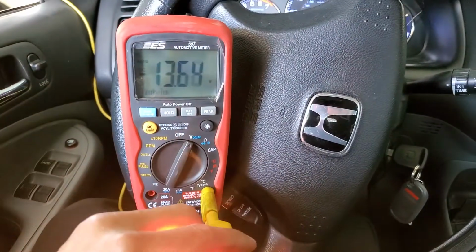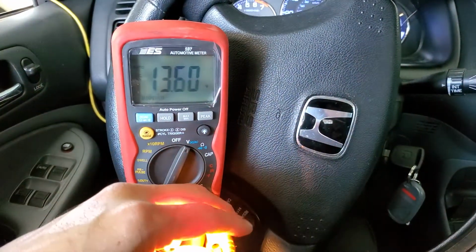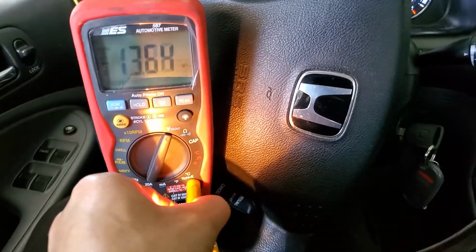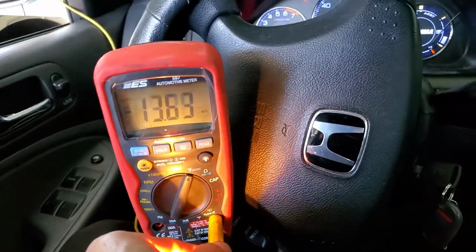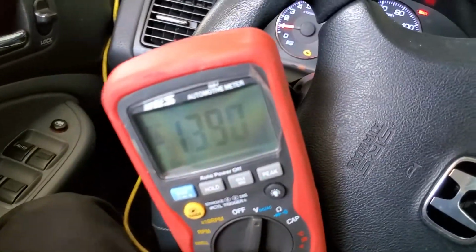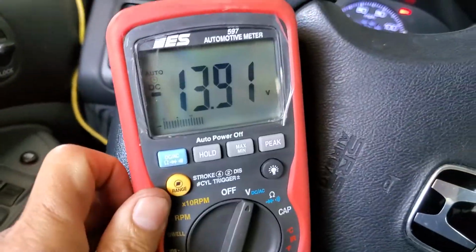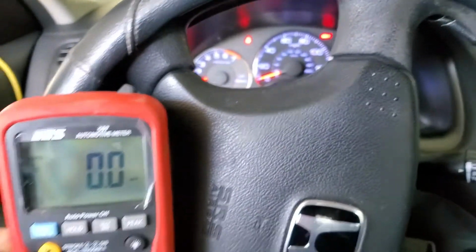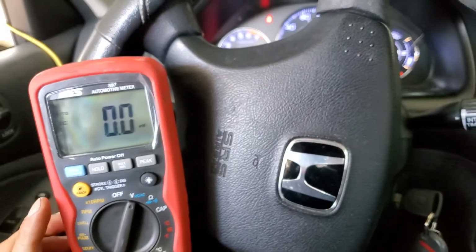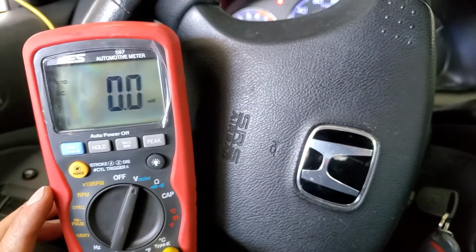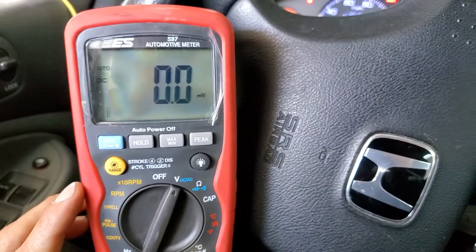So how about if I remove this one? What will happen if I remove one of these? Boom. Okay, we substitute the load. So our problem is the sensor. Let's figure out more and dig more into the sensor and find out why.